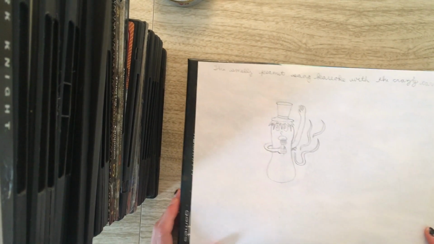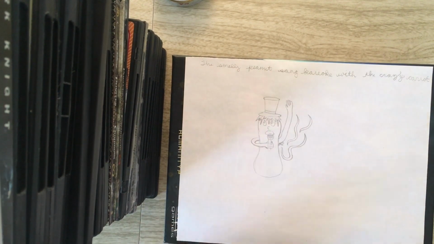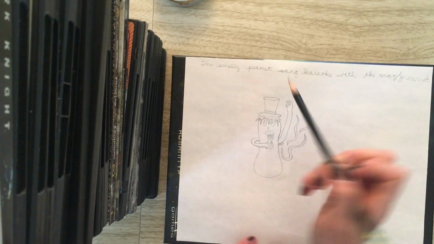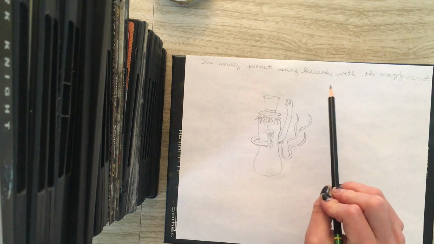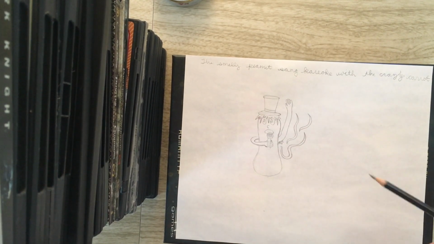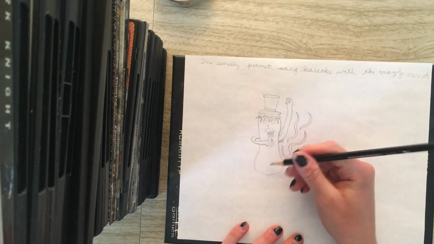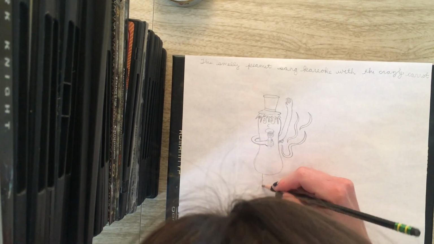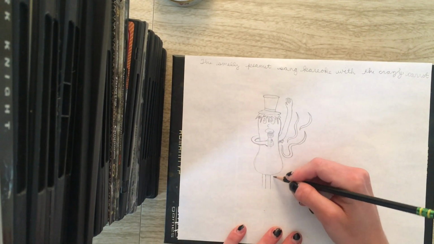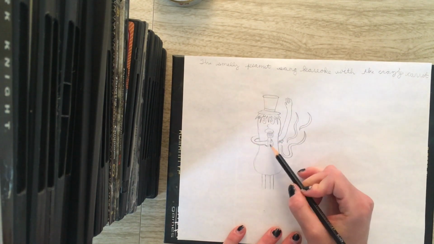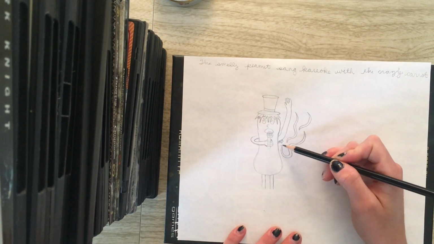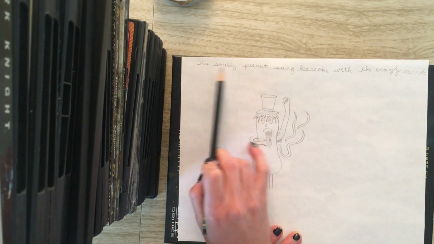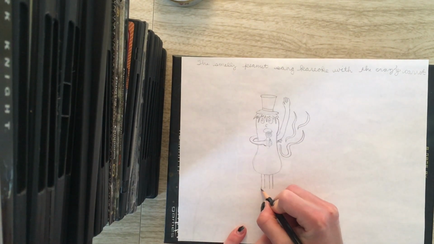So I came up with the smelly peanut singing karaoke with the crazy carrot. What you're going to have to do now is illustrate your sentence. Each part of the sentence needs to be somehow drawn in your drawing. So, for example, I'm drawing my peanut right now. And you can see that I also have the peanut singing. So he's singing karaoke. And I also have him stinking out of his armpit, which gets the smelly part in there.